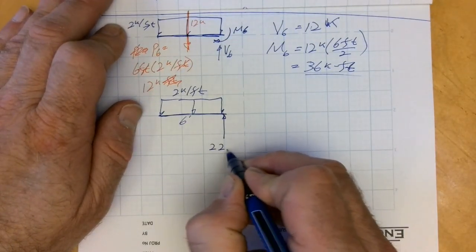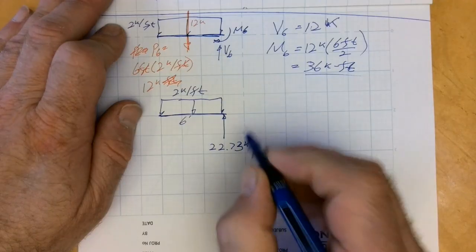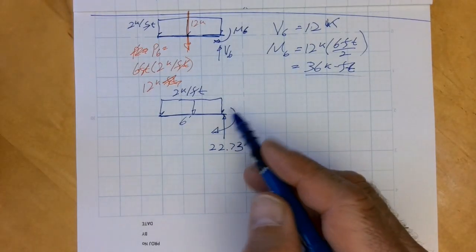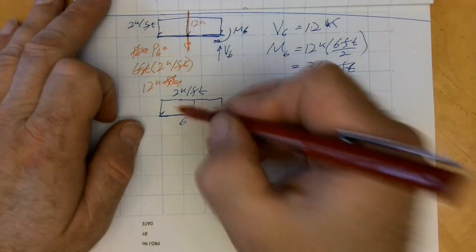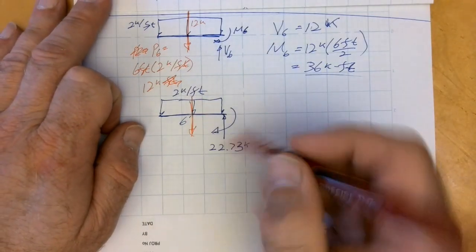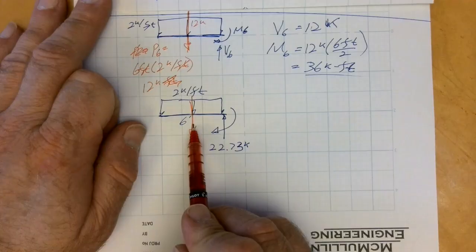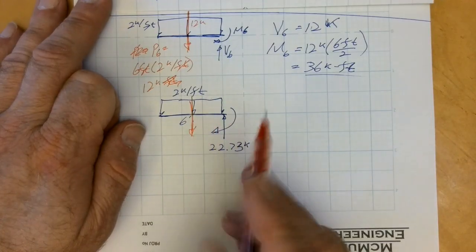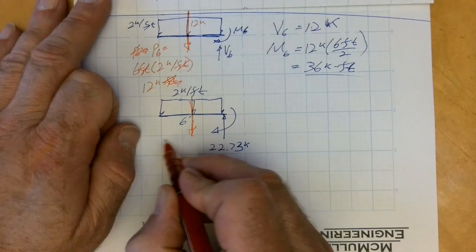22.73 kips, and then I also have a moment. And I'm going to write in our resultant in red. So I'm not going to use this and this. I'm either going to use the distributed load or the resultant, but not both at the same time.